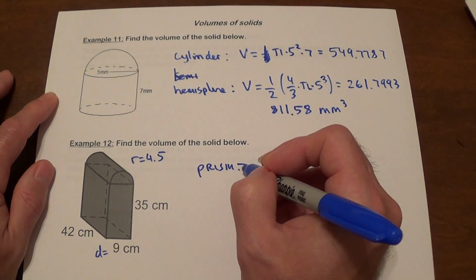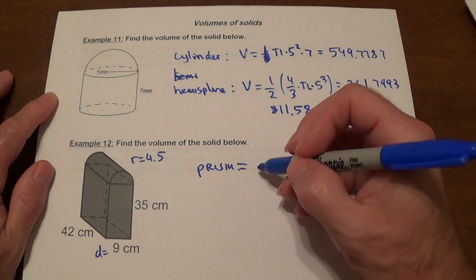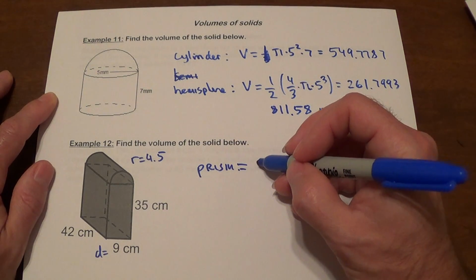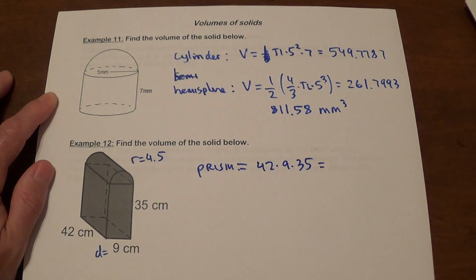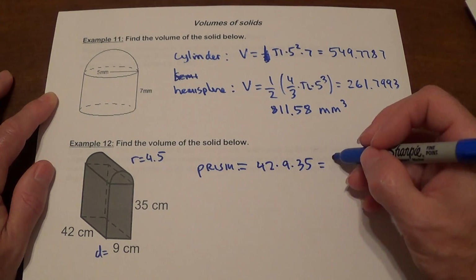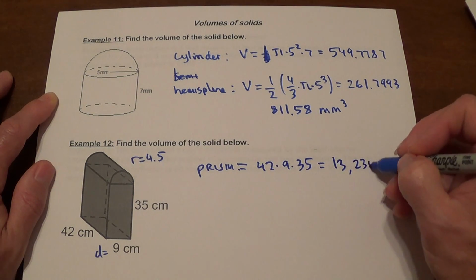That's going to be length times width times height. It is 42 times 9 times 35. And 42 times 9 times 35 is going to give us 13,230.